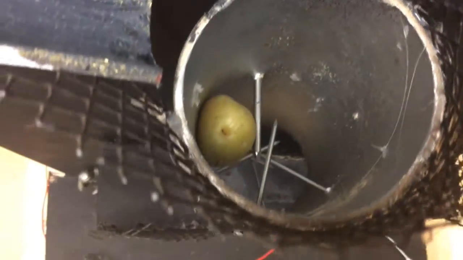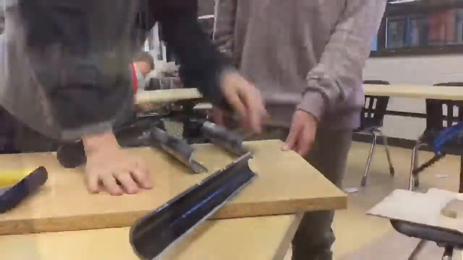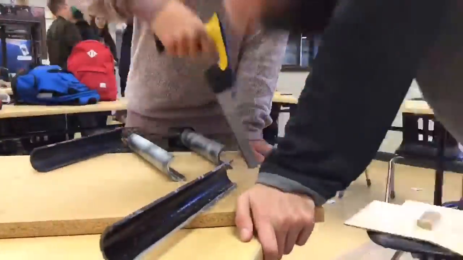Then we started to create the funnel. The funnel was made out of a Pringles can, and soon after, we added nails to it to represent the war. After we were done the funnel, we started on the circuits. We got the circuits and batteries from the science room. We added them to our machine and placed lights that surrounded the Irish flag. We then added a few more pieces of wood that guided the potatoes to the statue.